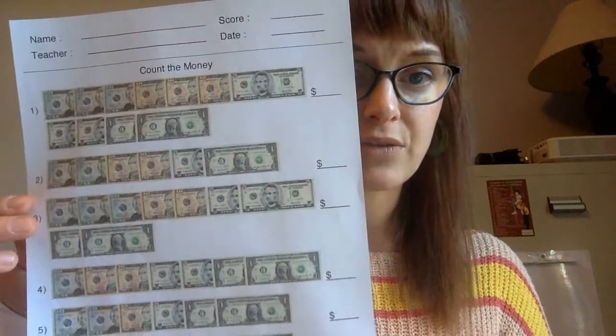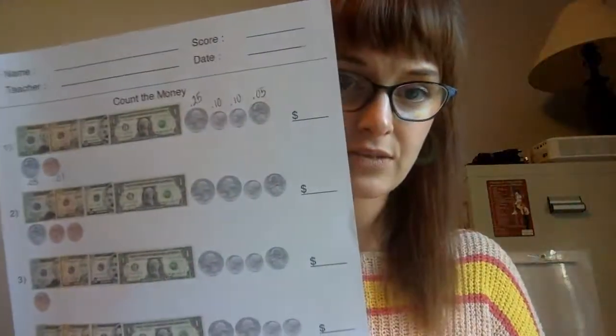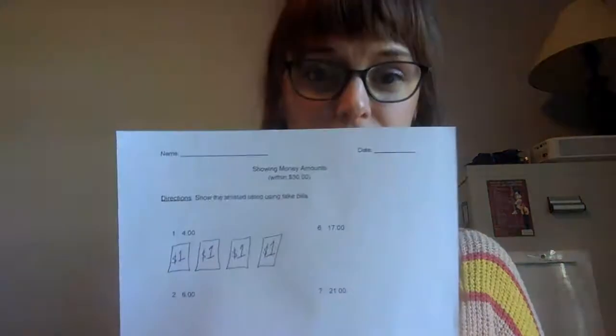You'll go to your Money Mondays tab, and you'll find two worksheets here from Math Aids. I really like them. One is just counting bills only, and the other is counting bills and coins, and I have a little strategy to show you to make that easier. I also have a little strategy for showing the amounts listed. And remember, you're also going to need that fake money I gave you, either in a baggie or paper clip.